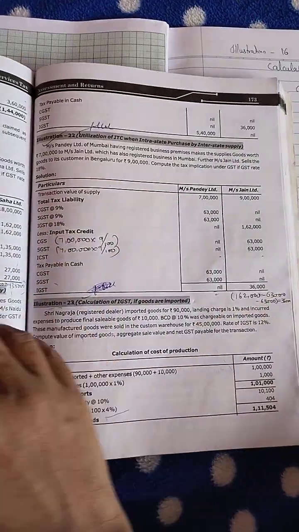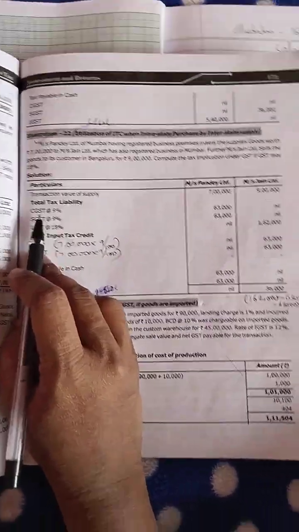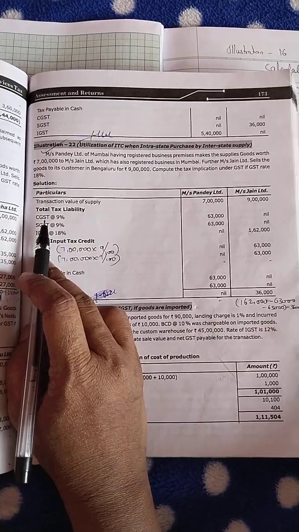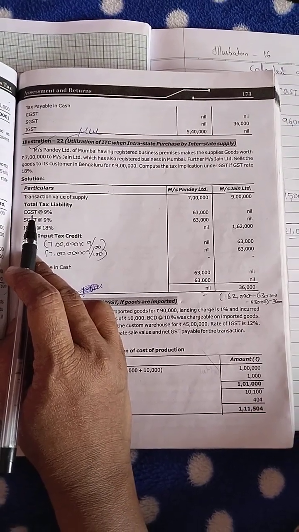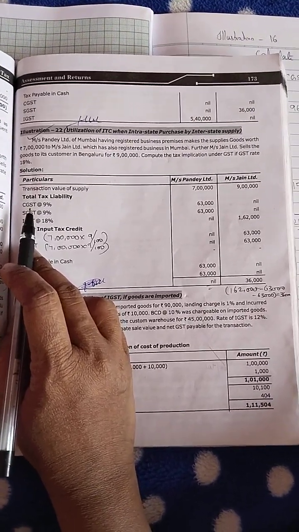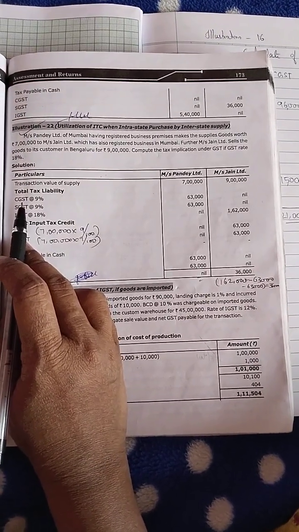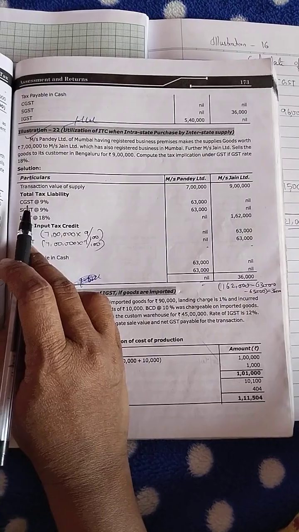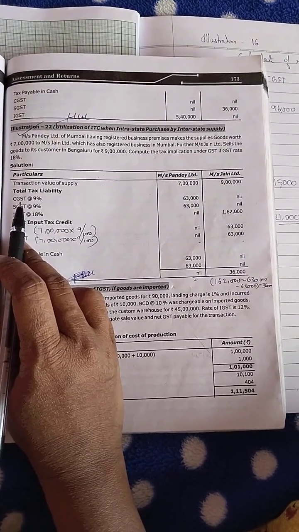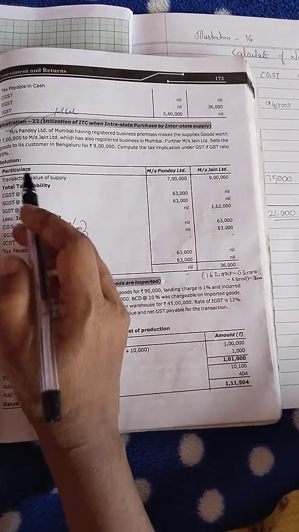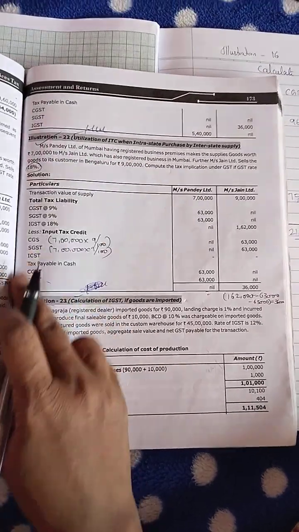Jain Limited. Now let us calculate the total tax liability, that's nothing but your output tax liability. To calculate your output tax liability, you need the sale amount, and on that you need to know the GST percentage. The GST percentage given here is 18%.